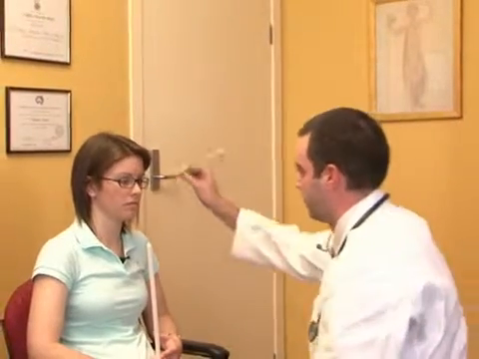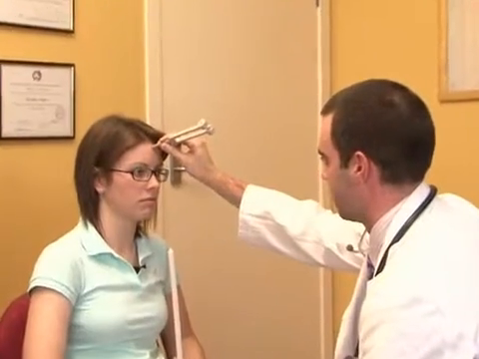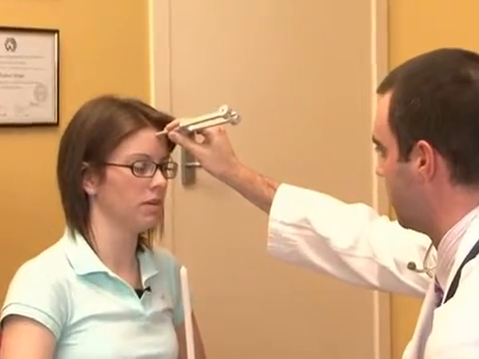The next test is the Weber's test, which again, tuning fork in the centre of the forehead, and a normal response is to hear the fork in both ears. Both ears. Good.